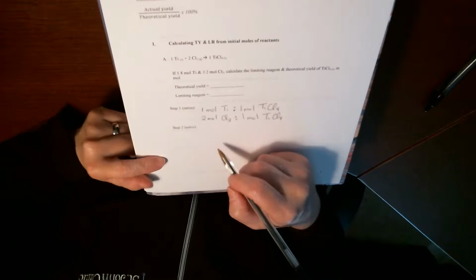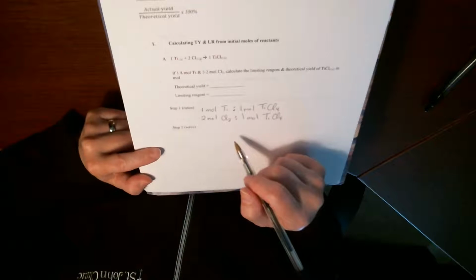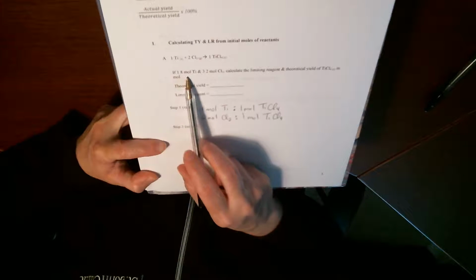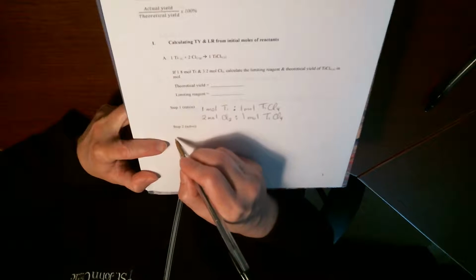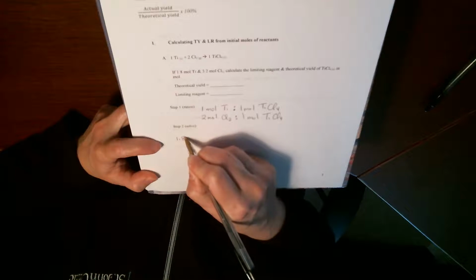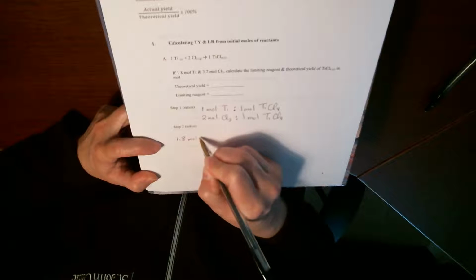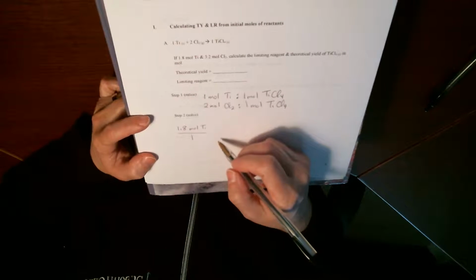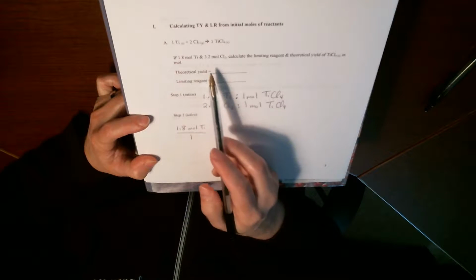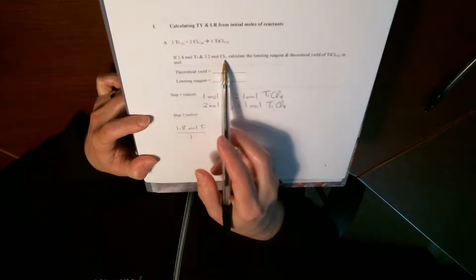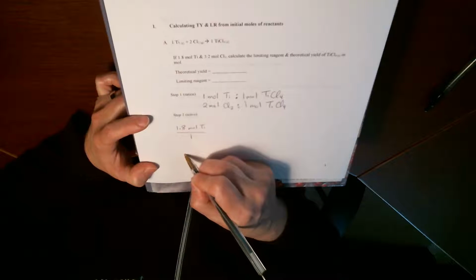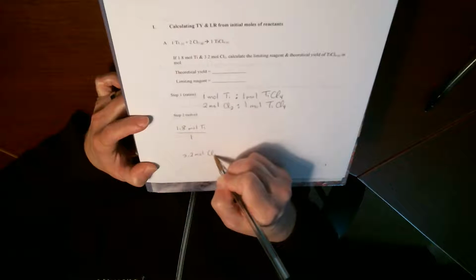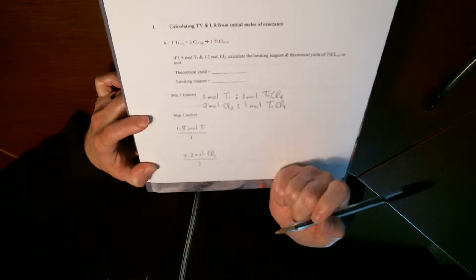And then we're ready for step 2, and this is like what we did in lab before. So I'm given 1.8 moles of titanium, so I'm going to write what I'm given, 1.8 moles of titanium over 1. And over here, I'm given 3.2 moles of chlorine gas. So 3.2 moles of the Cl2 over 1.